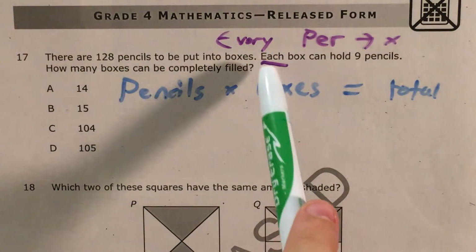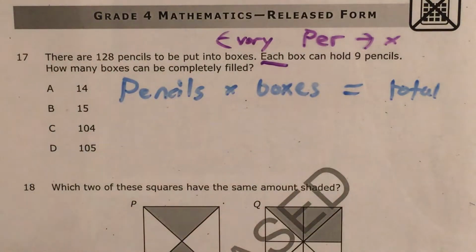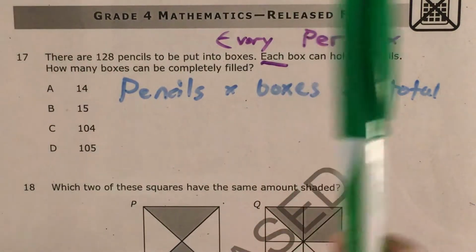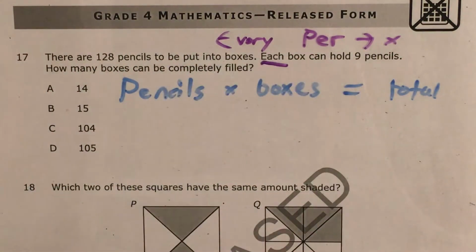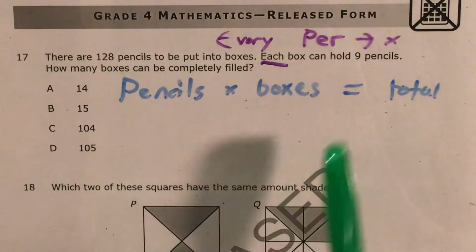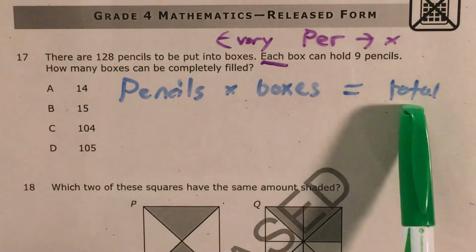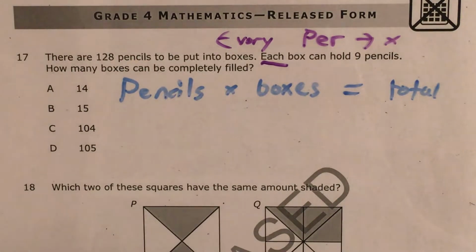So you can see that I've underlined each and written the 2 other words that tell me that I'm going to have to start by writing a multiplication sentence. Every or per would also tell us that I'm going to multiply, but for now we have each, and each is one of the 3 words too. And I know that I'm going to multiply my pencils that can go in every box times my number of boxes, and that equals my total number of pencils.